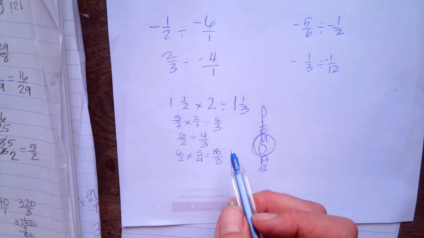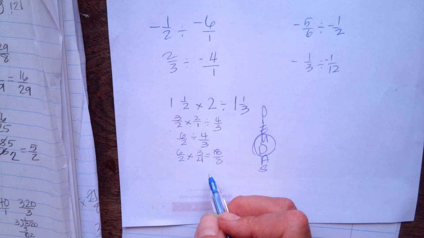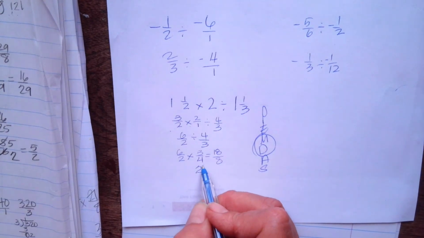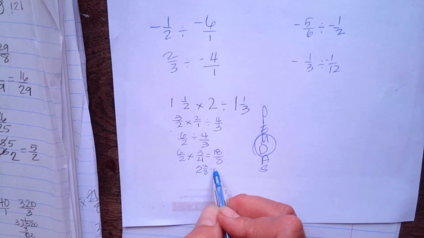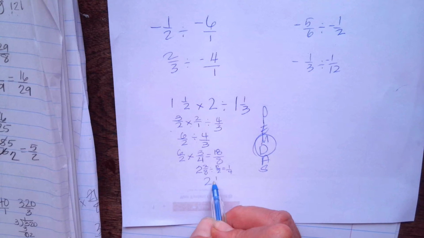So it becomes 18/8, and then we change it to a mixed number. So we have 2 and 2/8, and then I find a common number, 2 and 1/4.